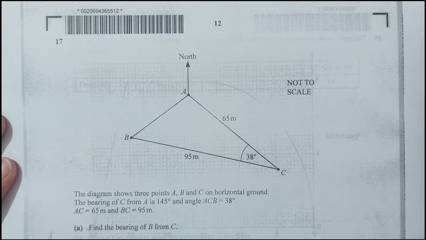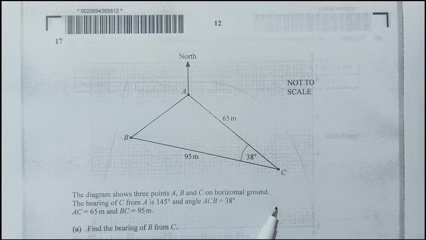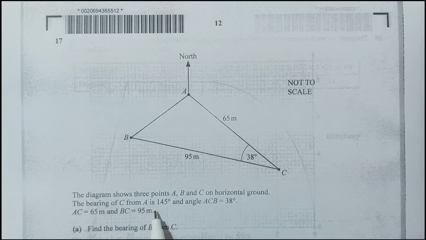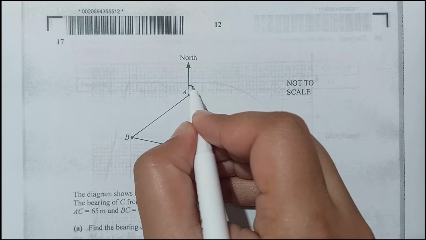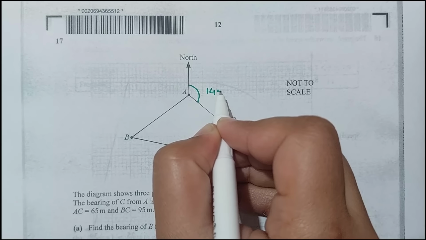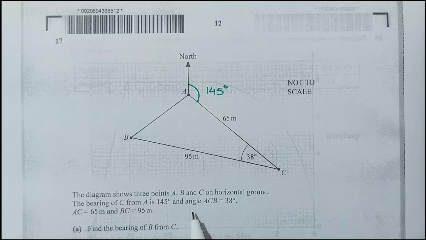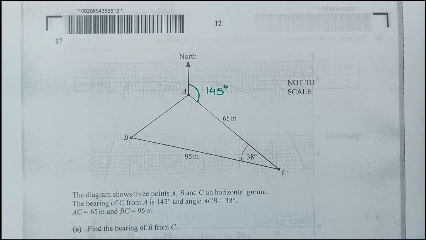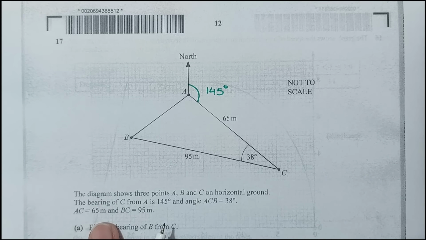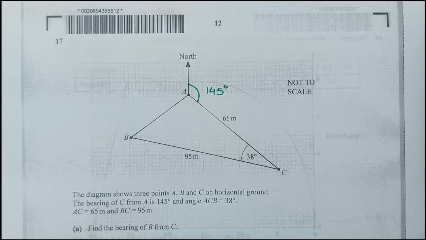Question number 17. The diagram shows 3 points A, B, and C on a horizontal ground. The bearing of C from A is 145 degrees. And the angle ACB is 38 degrees. AC is 65 meters and BC is 95 meters.